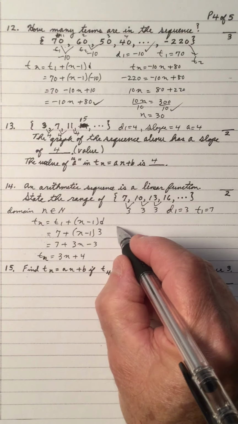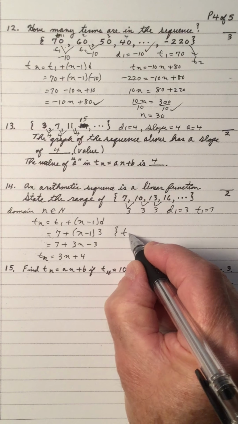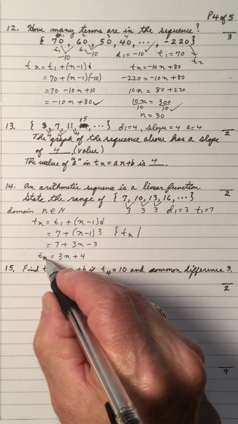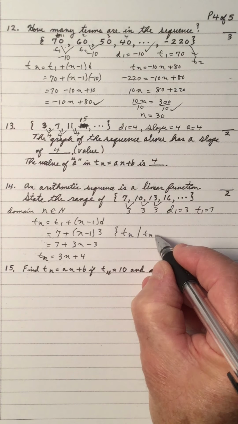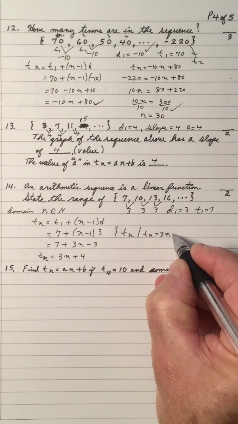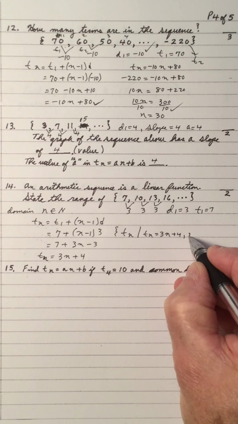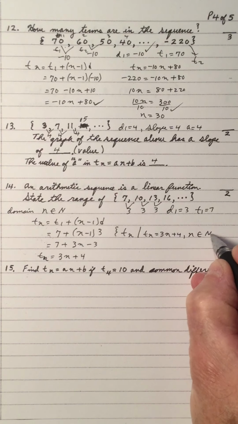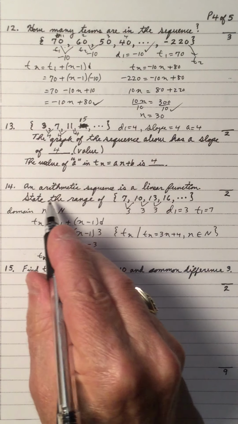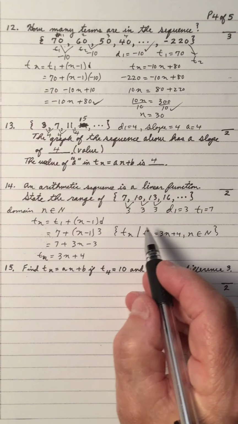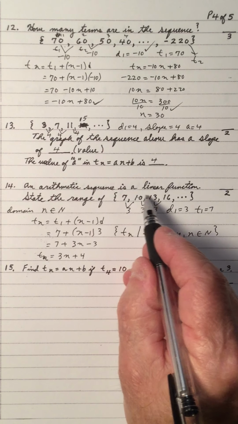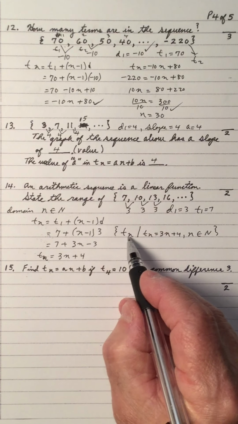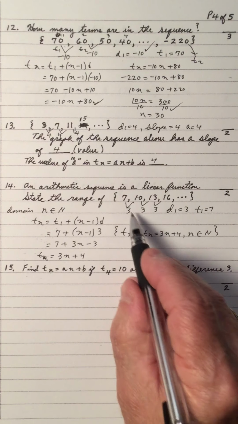So the range is defined as a set of all Tn such that Tn equals 3n plus 4, and n belongs to the natural numbers. So that's how you write the range of this arithmetic sequence. In other words, if you take n as 1, 2, 3, 4, 5, etc. When you put n equals 1 in, you'll get the 7.